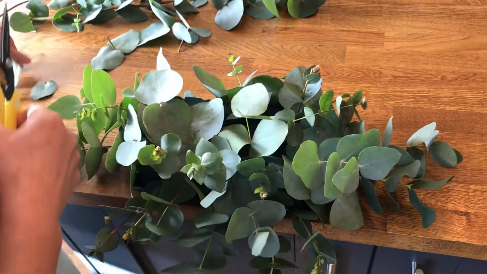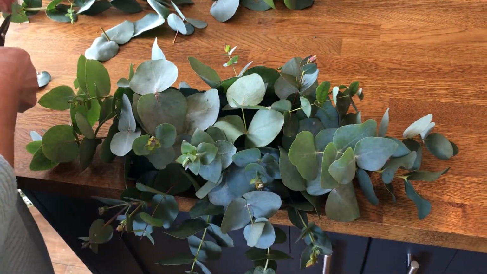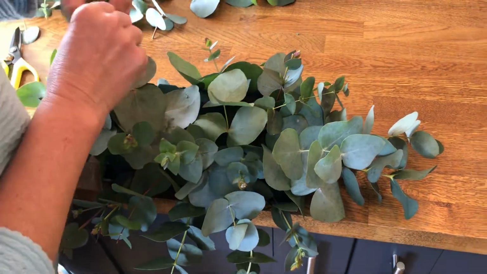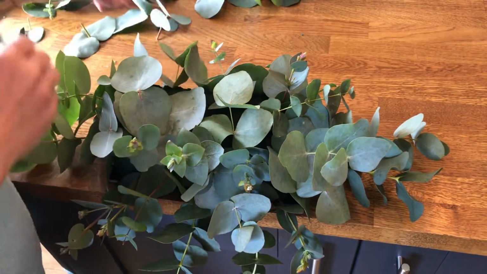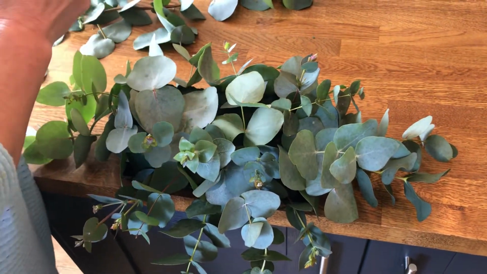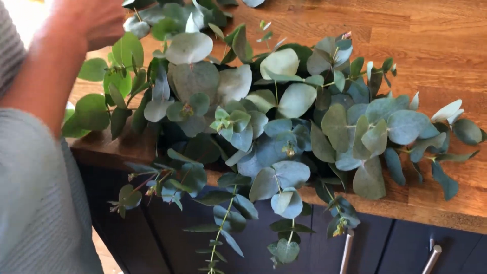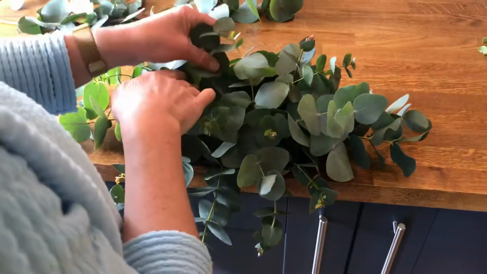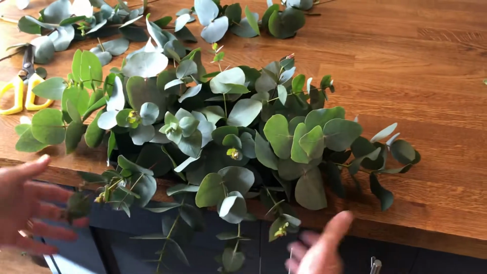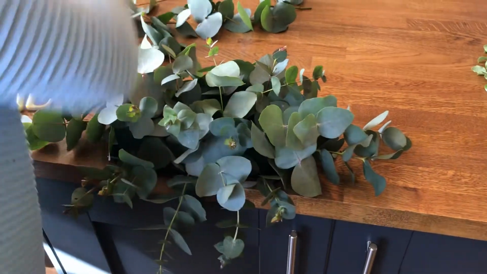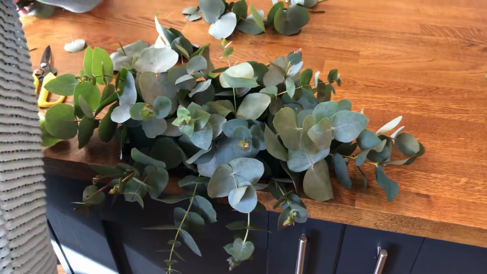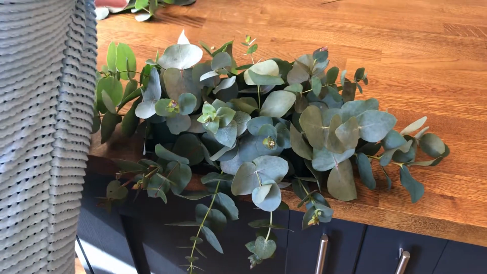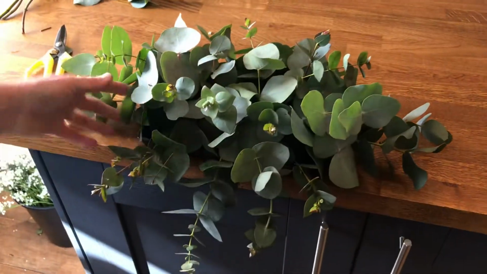What are we doing around the back there? Okay, I think that's going to be enough for the moment. I might well add some later, just to finish off the design, see if there's any gaps in there.